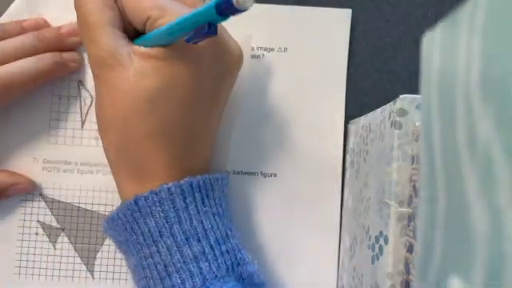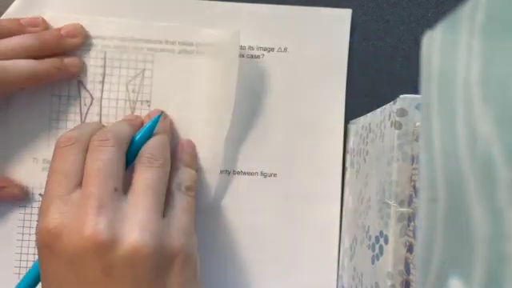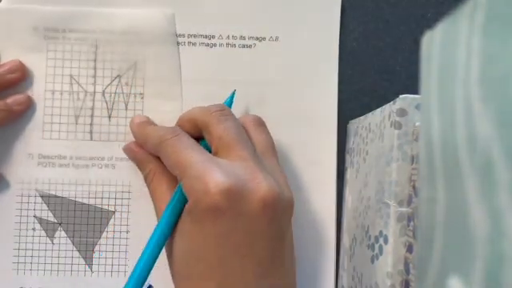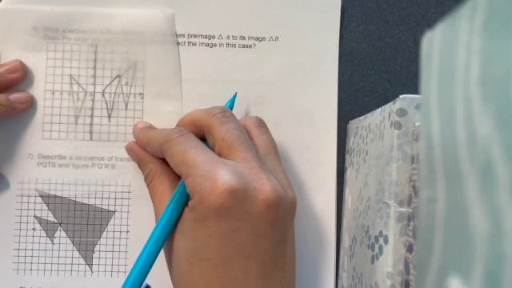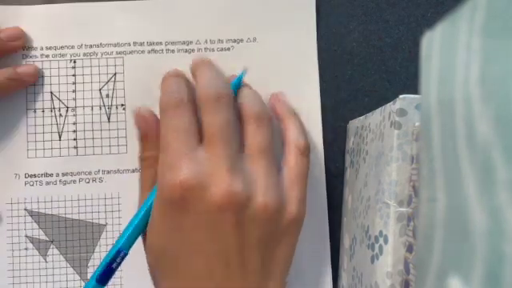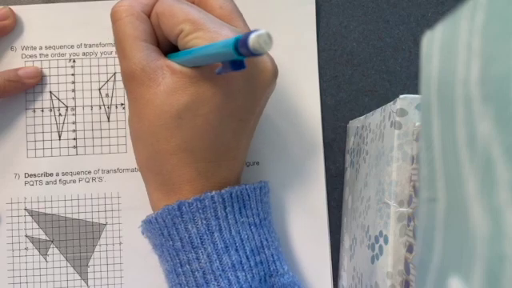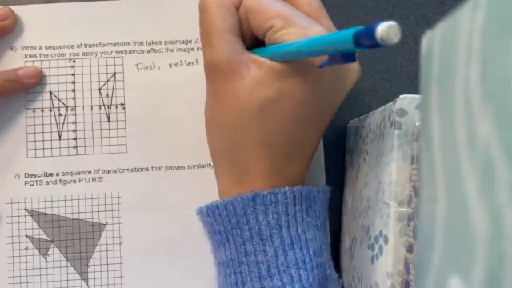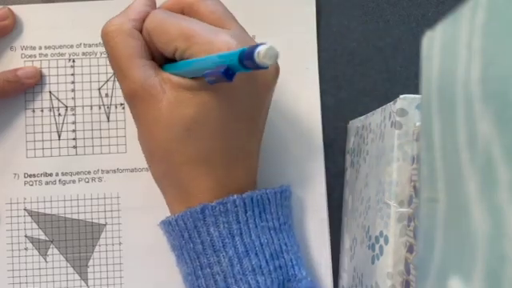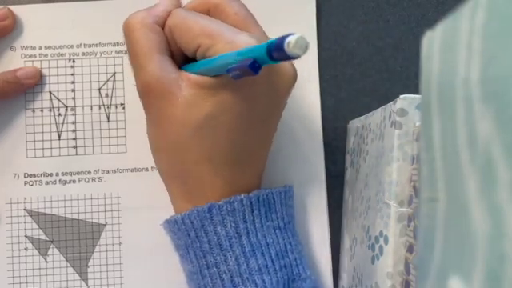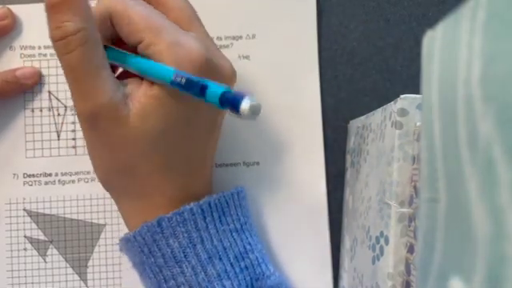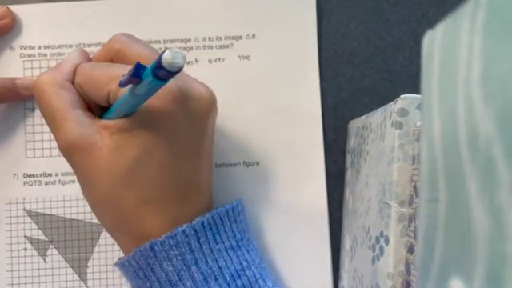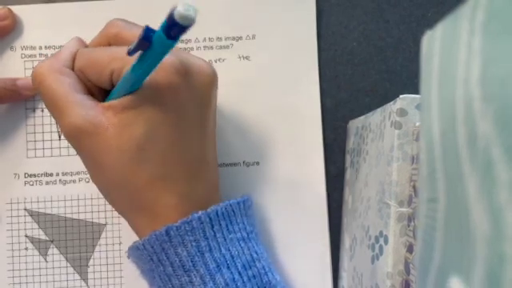I'm going to notice that we could reflect over the y-axis. So I'm going to do that first. First, reflect over the y-axis. Okay, when I do that, this will be my picture.